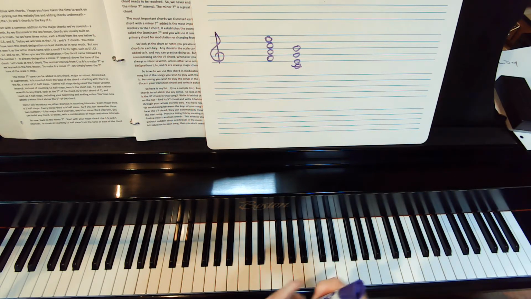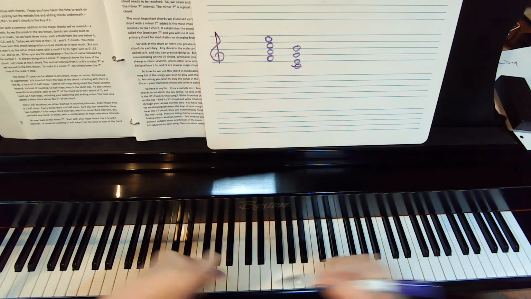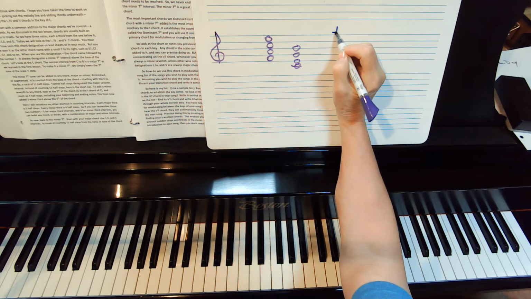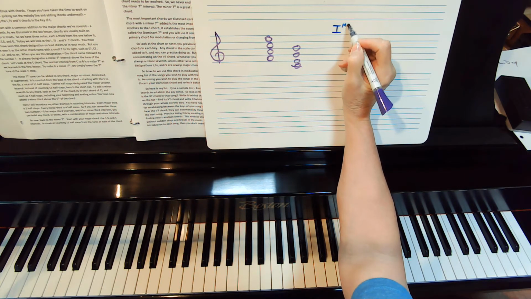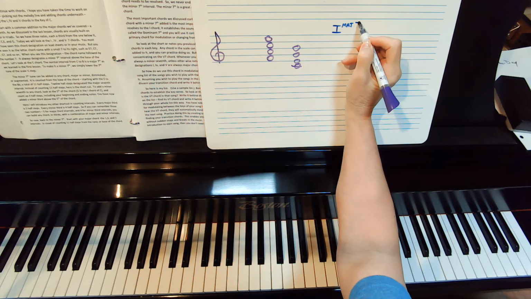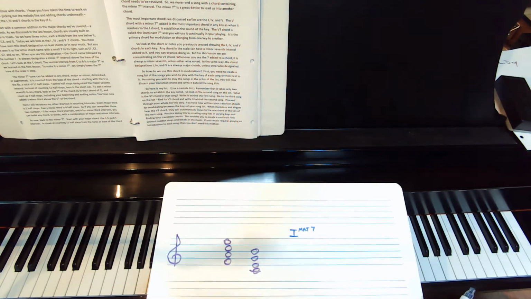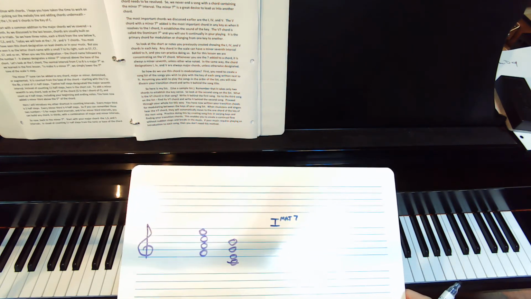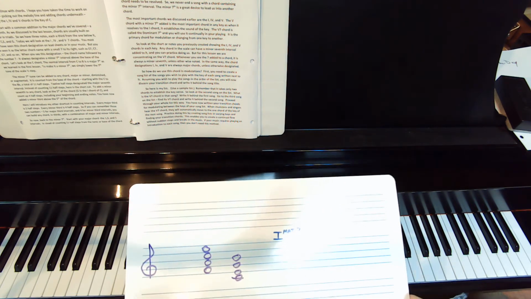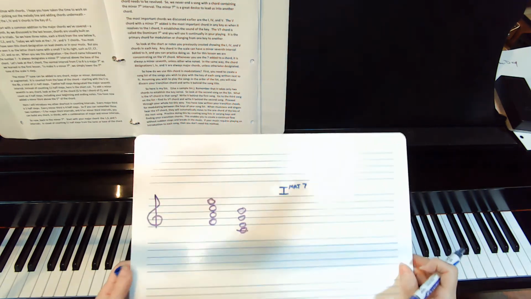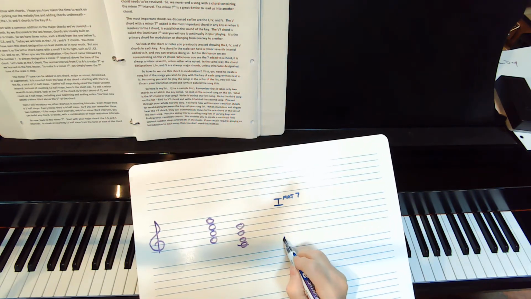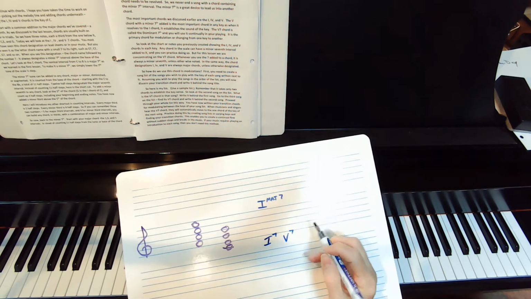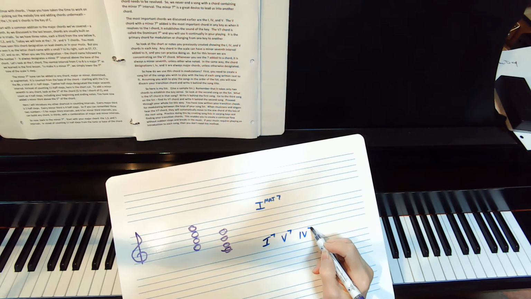And you will see that written when they mark it down. So we'll say this is the I major 7. You're going to see I major 7. We're not talking about that chord today. We're talking about the chord when you see the designation I7, V7, IV7.